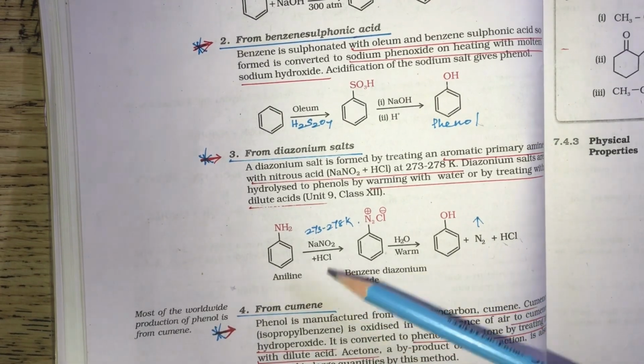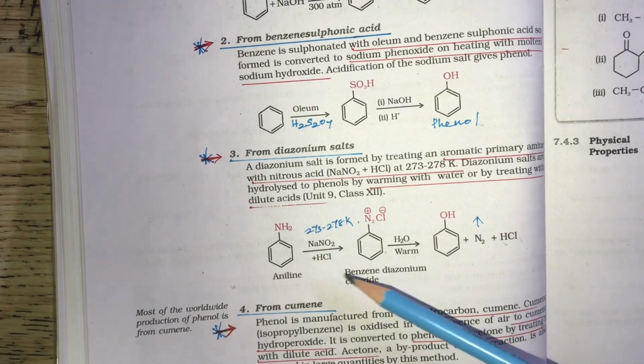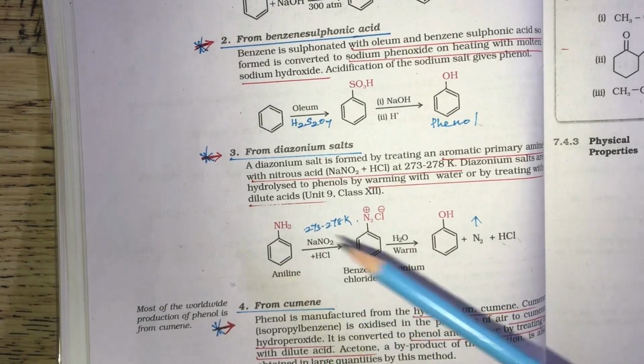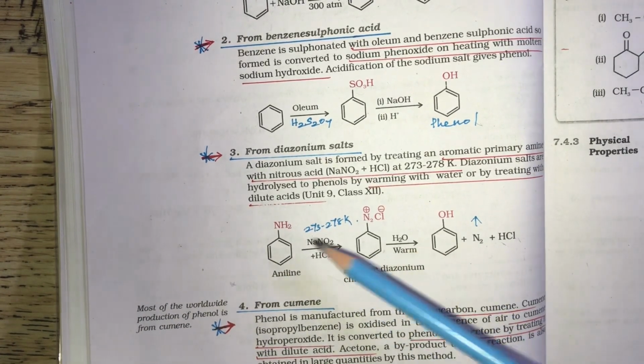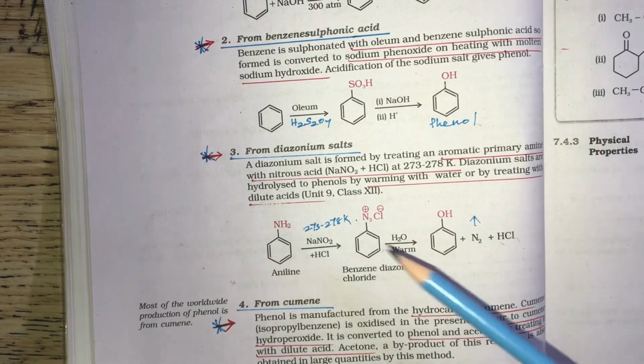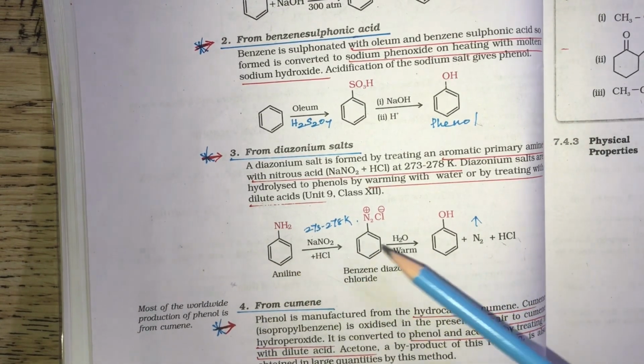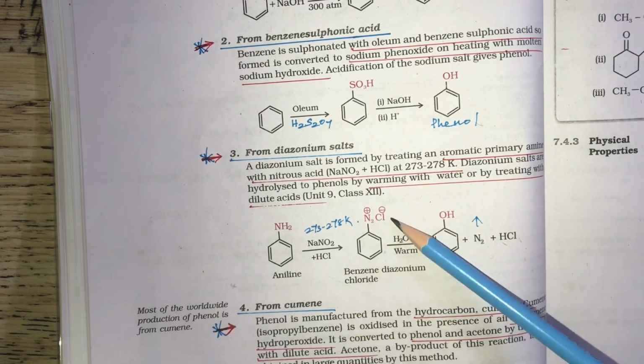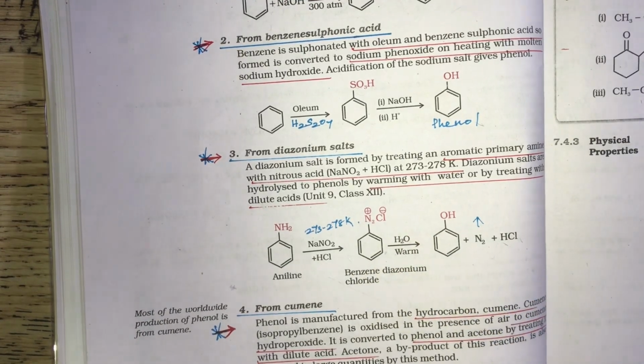The amino group of aniline with nitrous acid gives benzene diazonium chloride. This reaction is called diazotization. Conversion of an amino group into benzene diazonium chloride is called diazotization. The benzene diazonium chloride formed, on hydrolysis, gives phenol.